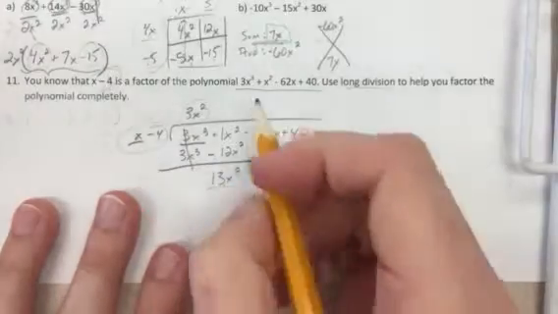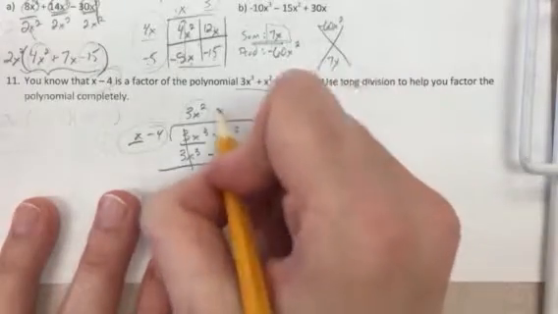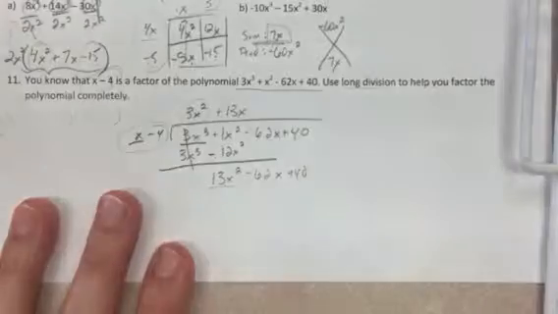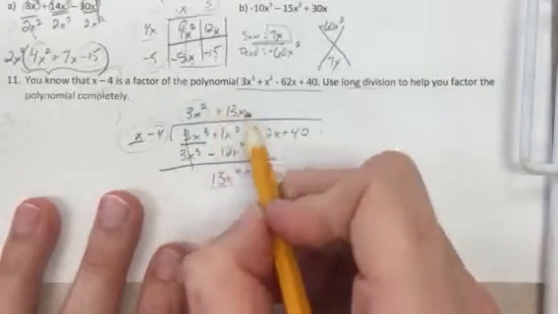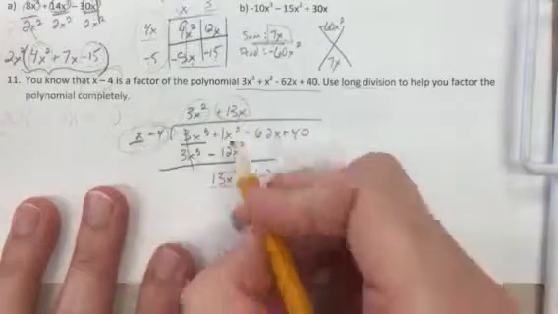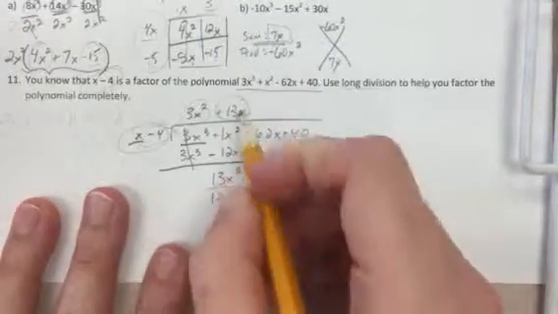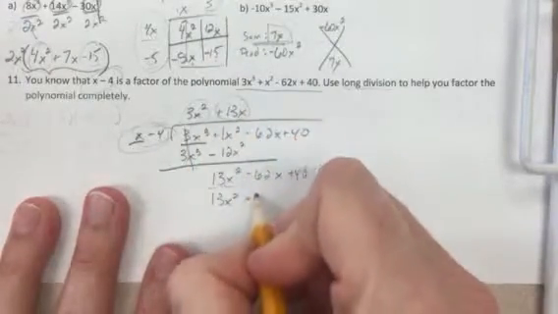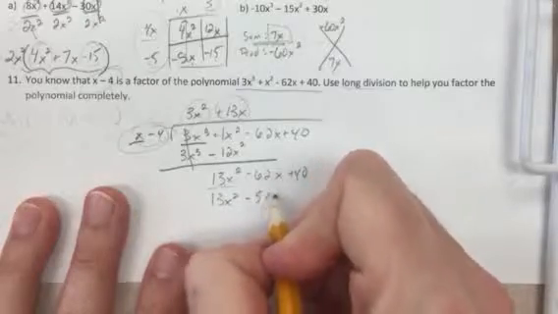X goes into 13x squared 13x times. So I do that division, I put it here. Now I distribute this times all of that. 13x times x is 13x squared, and 13x times negative 4 is negative 52x.